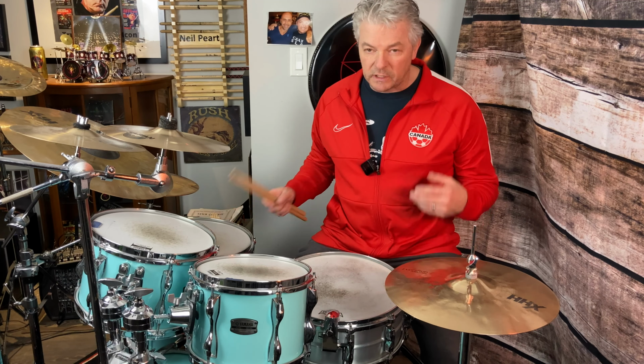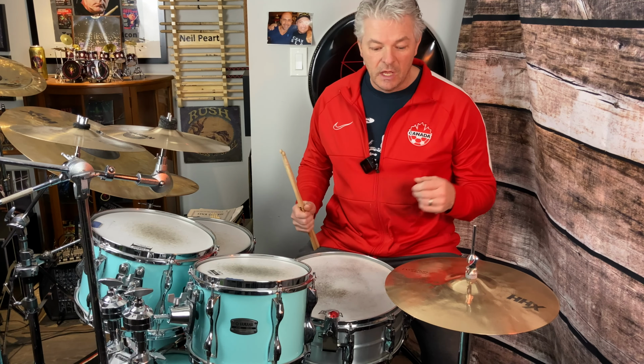So what's happening in a halftime groove is basically we're cutting the beat in half. But the time, it's like a trick. The time still gets stated, for example, on the hi-hat. So you're playing 1 and 2 and 3 and 4 and. Normally in a simple rock beat, you would play the bass drum on 1 and 3, snare drum on 2 and 4.